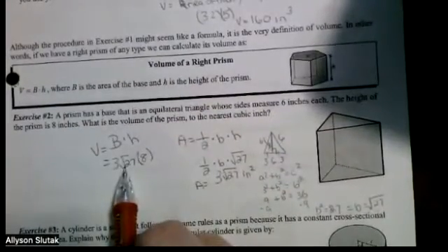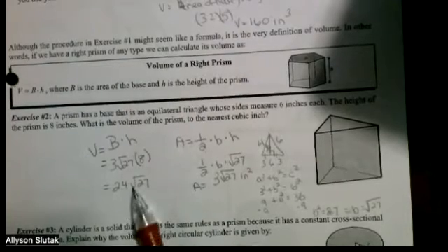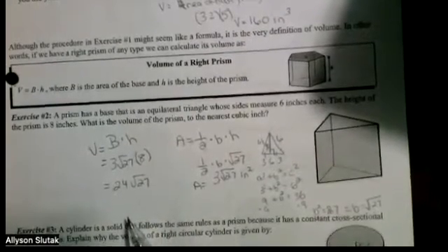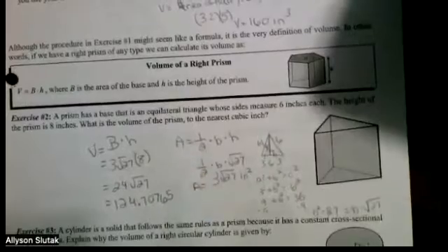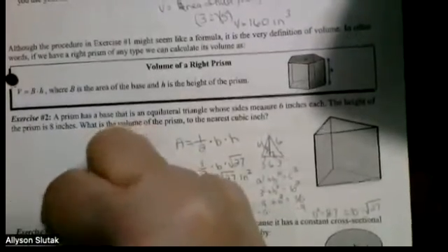Now we can find the volume. The volume is equal to the big B, which is the area, times the height. So the big B is 3 times the square root of 27, and the height is 8. Remember, the square root of 27 kind of acts like a variable. So it's equal to 24 times the square root of 27. Then you put 24 times the square root of 27 into your calculator, and that's approximately 124.70765, and so on. They want you to round to the nearest cubic inch, so they don't want any decimals. So the volume is 125 inches cubed.